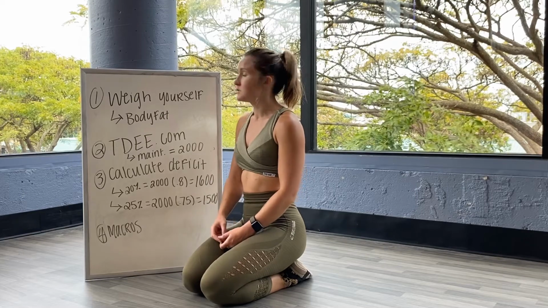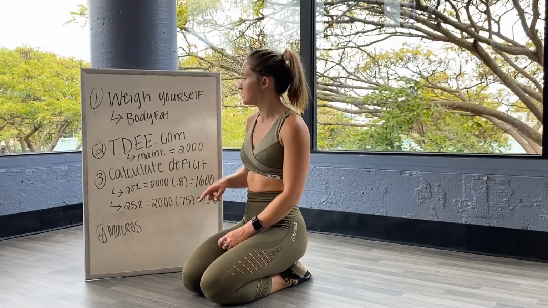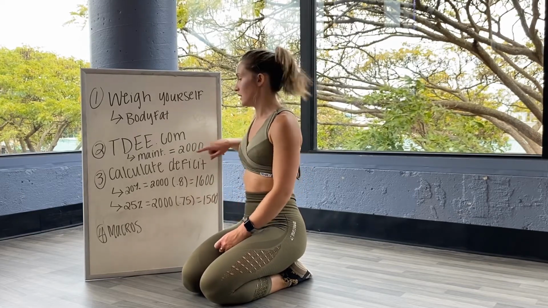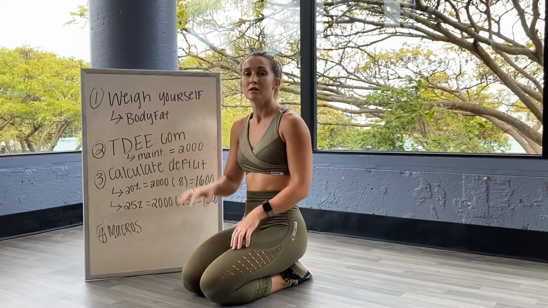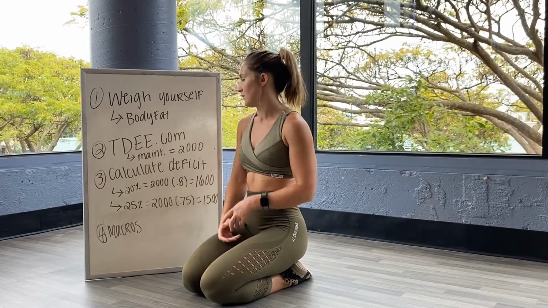So once you have those two numbers, you're going to go to TDEE.com. This stands for Total Daily Energy Expenditure, and this is where it's going to estimate roughly what your maintenance calories are. So if you were to eat X amount of calories, you would roughly stay the same weight. It's going to calculate these calories based on your weight, your body fat, your age, and your activity level.